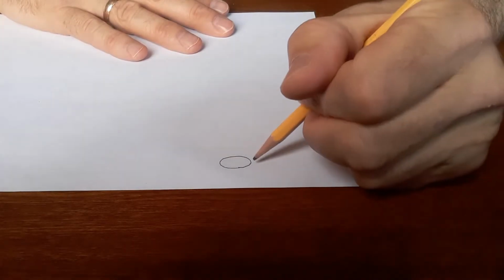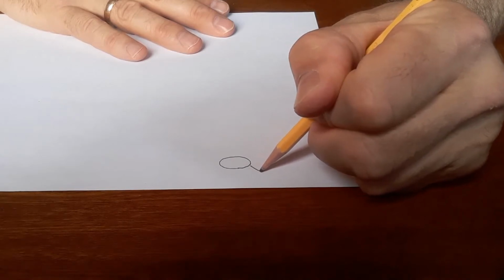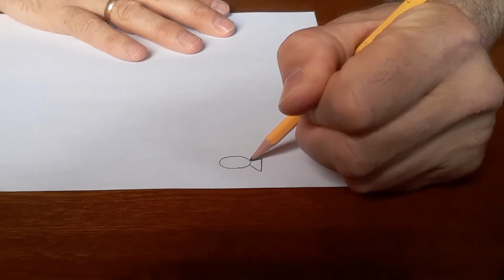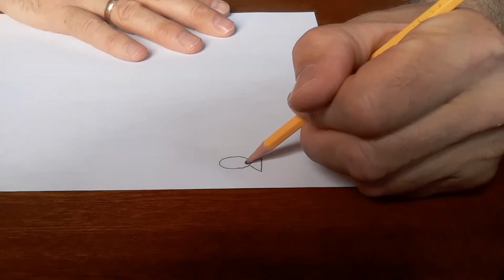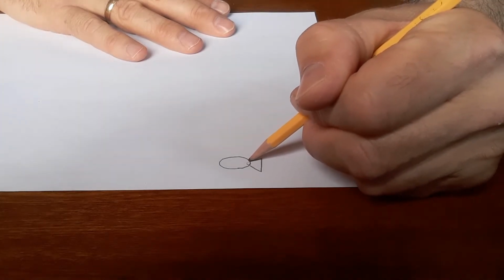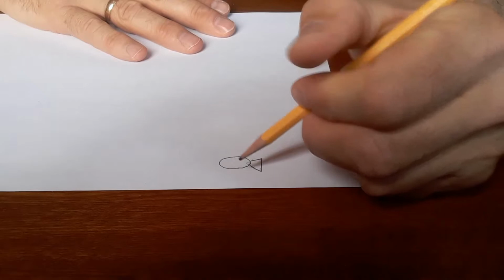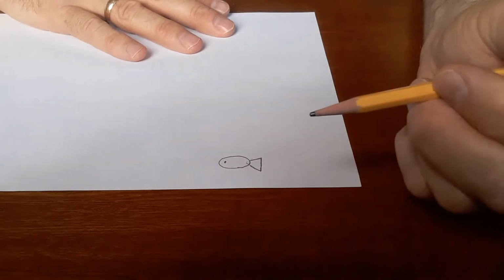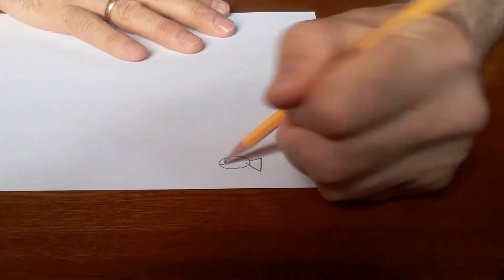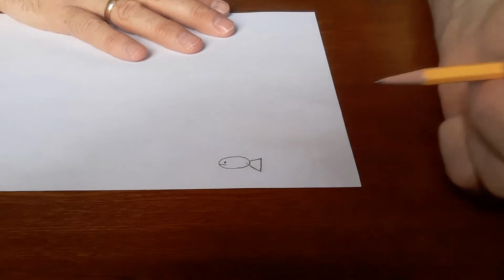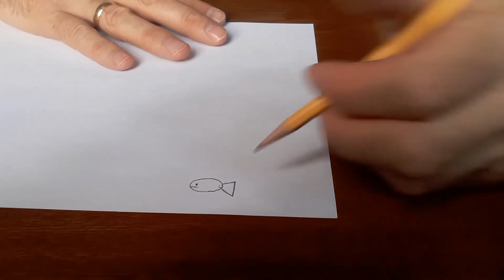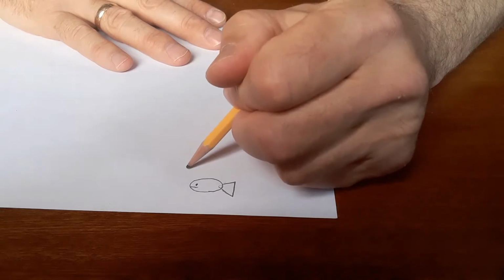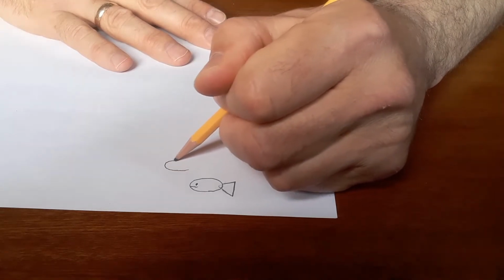Now to draw a fish, it's really simple. I take that oval, and then on the back of it, I put a triangle, right? And the point of the triangle kind of is cut off right there, but it's like the back part of a triangle, and then I could just put an eye right there, maybe a little mouth, right? And I have a fish. So I'm going to draw a bunch of these fish, right? I'm going to draw 10 of them.